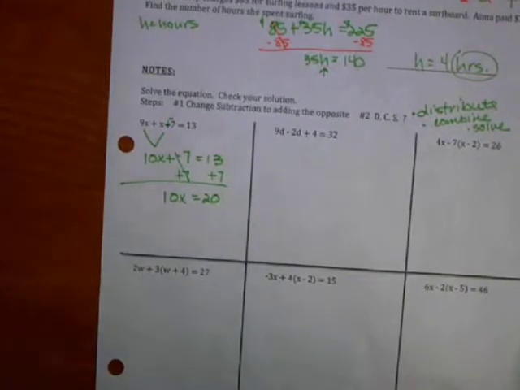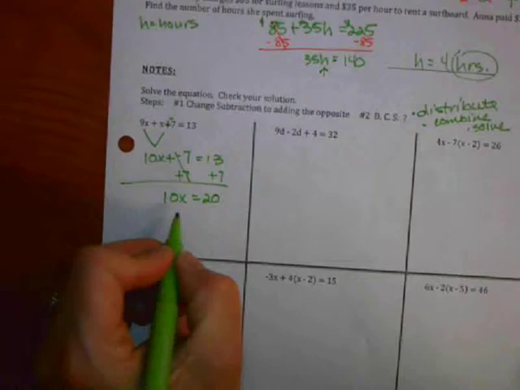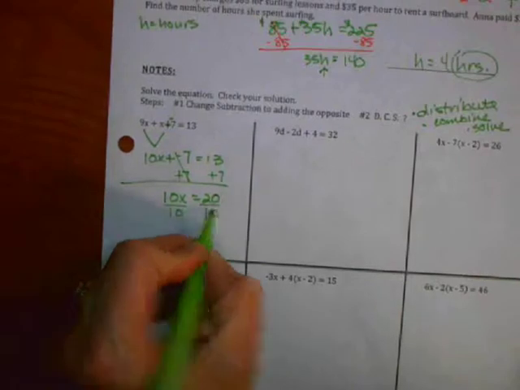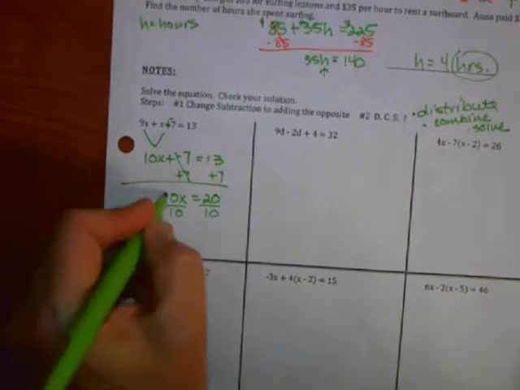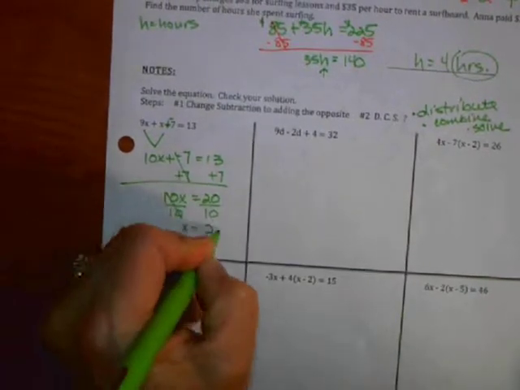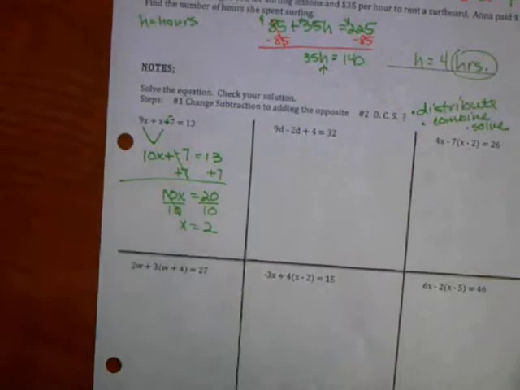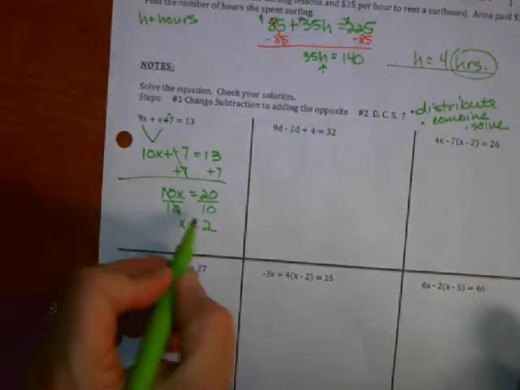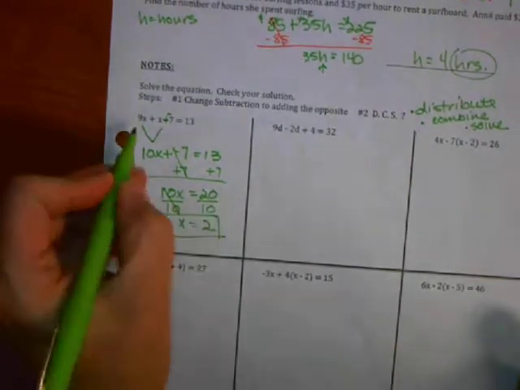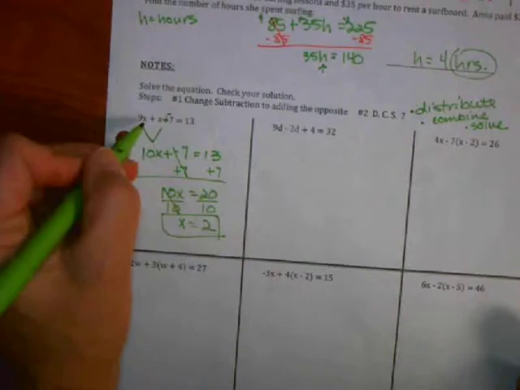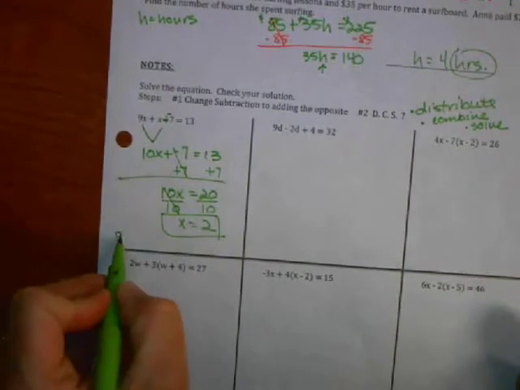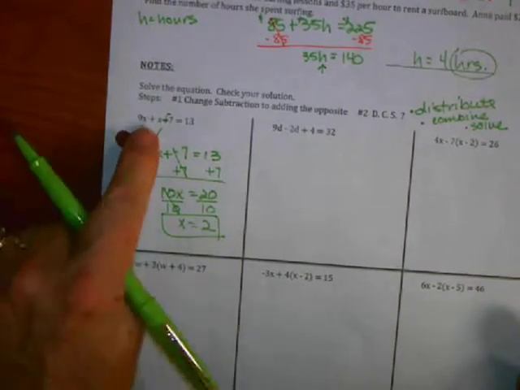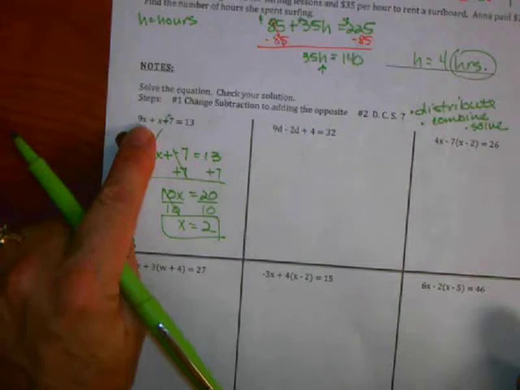10x equals 20. Divide by 10. X is equal to 2. 20 divided by 10. Now, I'm going to check the first one here just because. So you're saying x is 2, so you substitute in that 2 wherever there's an x. Again, what does it mean when you have a number next to a variable?